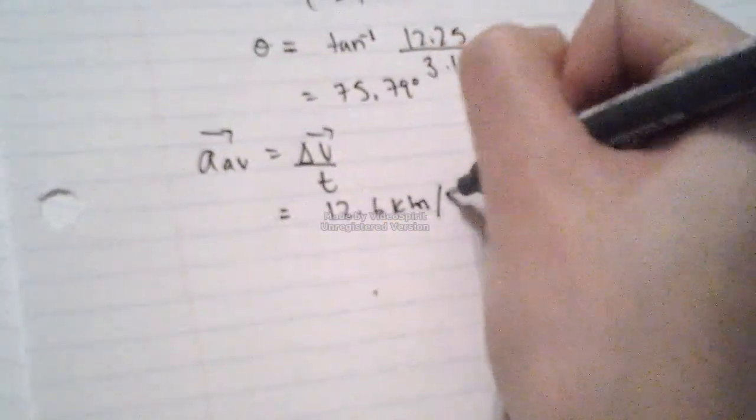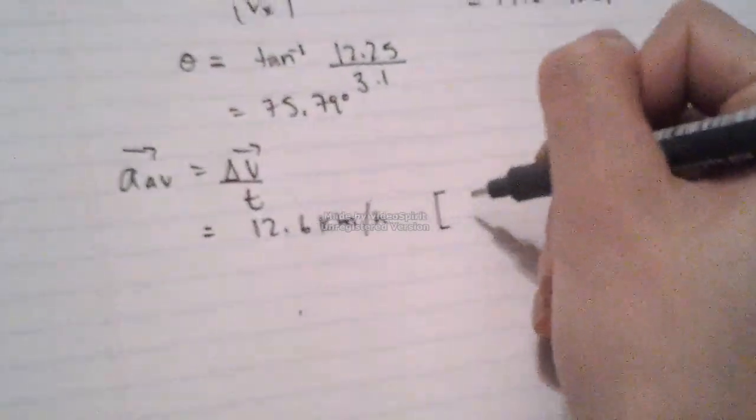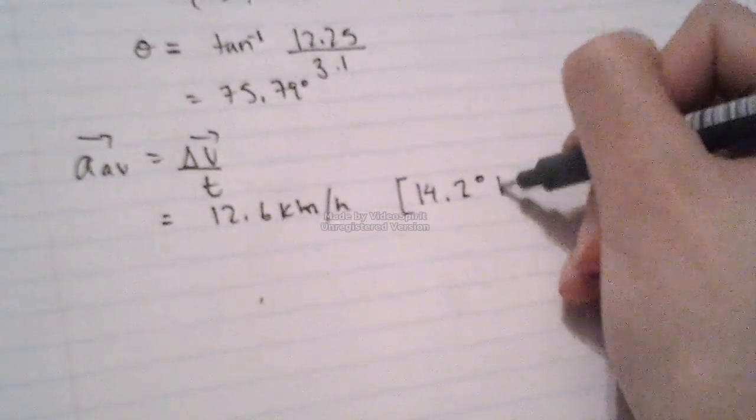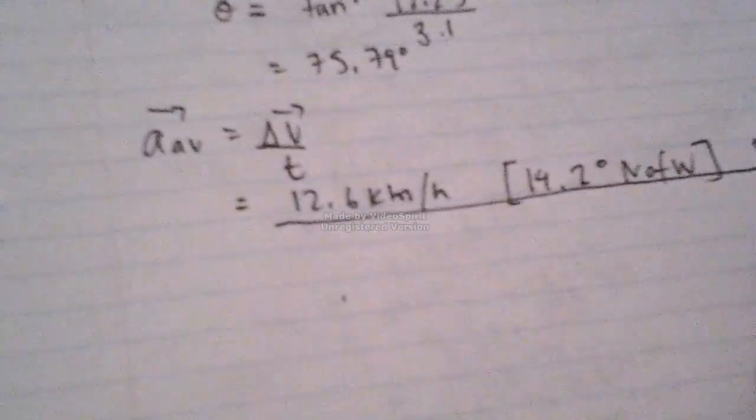And finally, we use the equation average acceleration equals delta velocity over time, which is equal to 12.6 kilometers an hour, 14.2 degrees north of west, over time, which is 20 minutes, but since it is in hours, we must convert 20 minutes into hours.